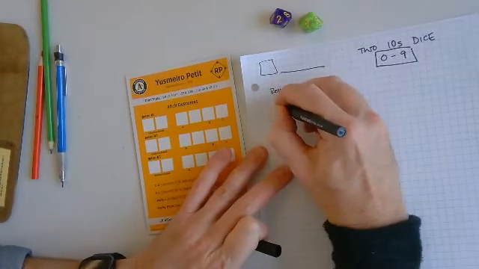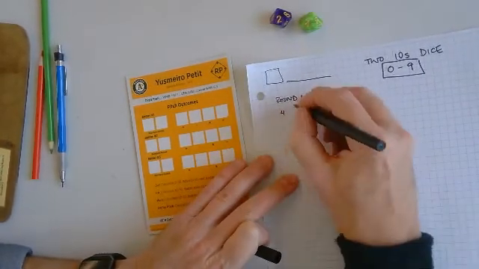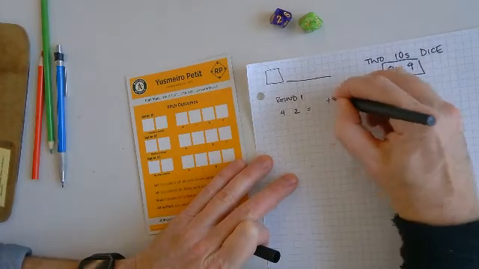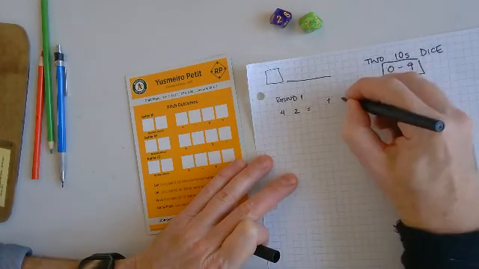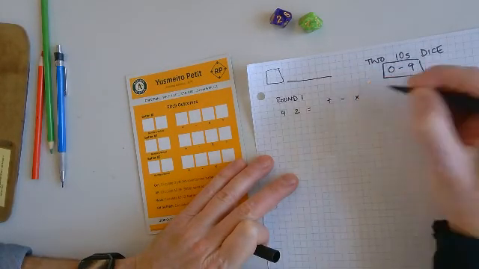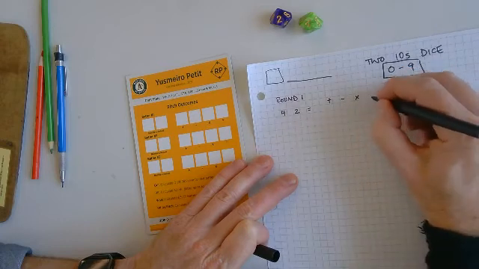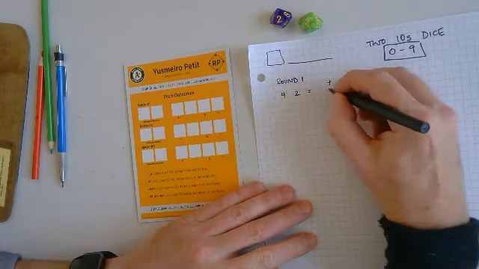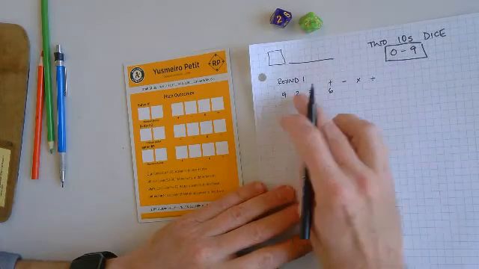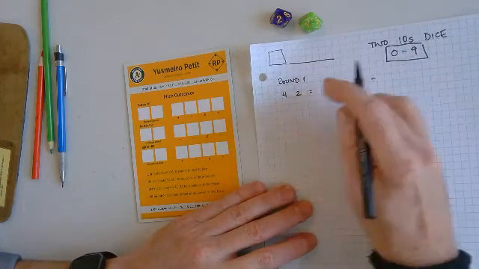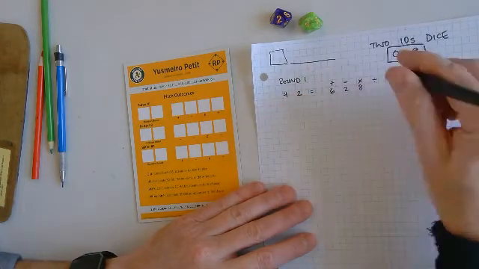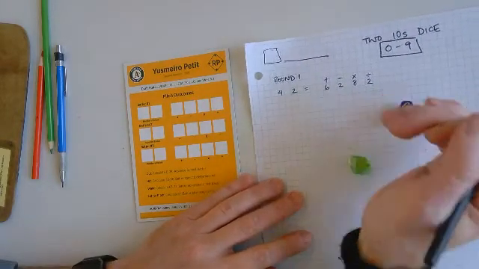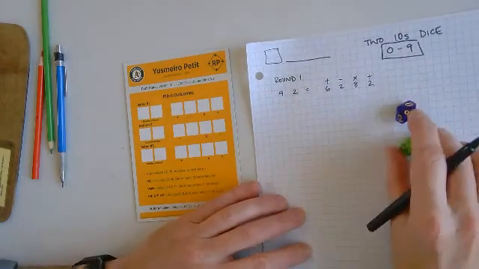Okay, 4 and 2. The first thing you do is you add them, then you subtract them, then you multiply them, and then you divide them. So 4 plus 2 is 6. 4 minus 2 is 2. 4 times 2 is 8. 4 divided by 2 is 2. Pretty straightforward, right? Second roll, 8 and 7.